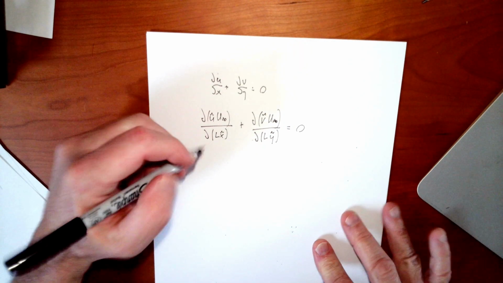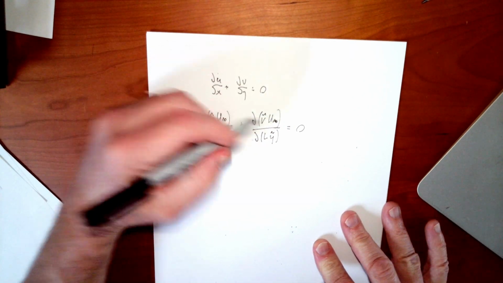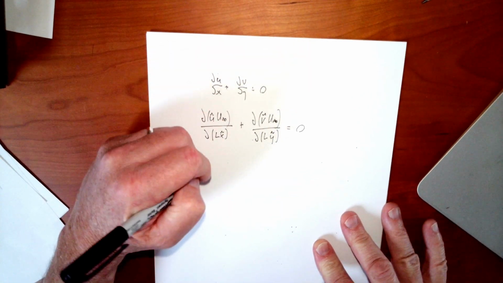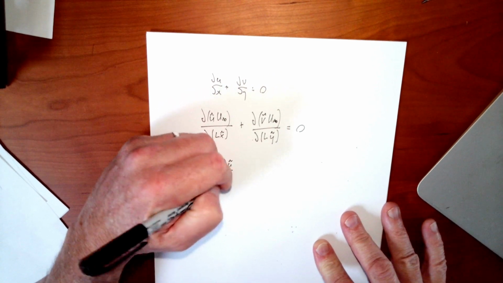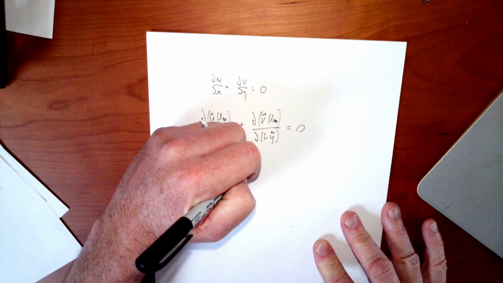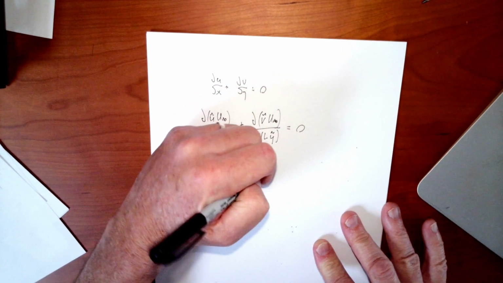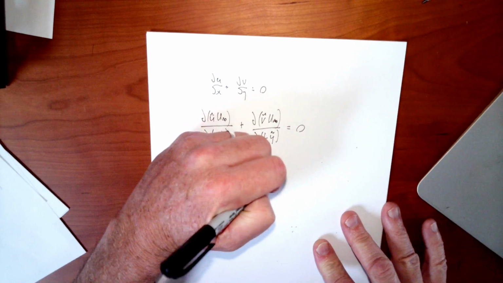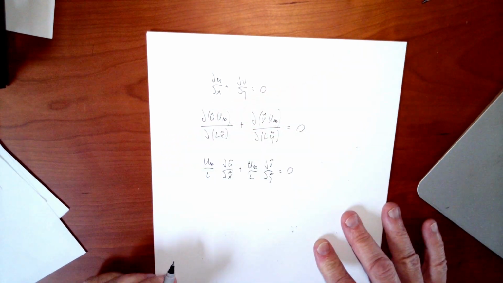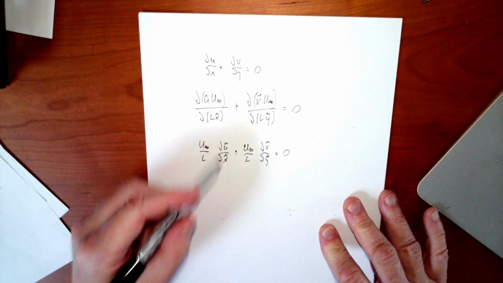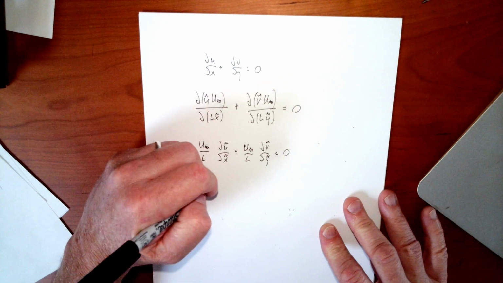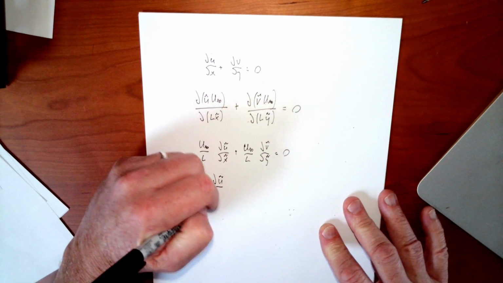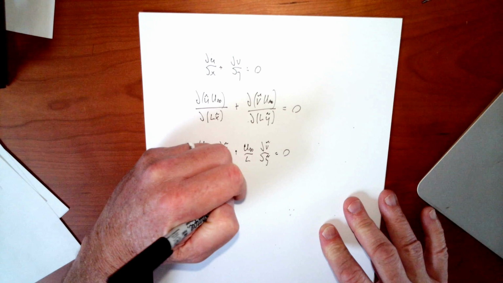So what do I do with this? Well, I can pull out constants. So I'm going to pull out u infinity, pull out L, pull out u infinity, pull out L. So I have u infinity over L times du tilde dx tilde plus u infinity over L again times dv tilde over dy tilde is equal to 0. So far, so good. Now I can simply divide by u infinity over L both sides. 0 divided by that is still 0. And I end up with an equation that looks basically unchanged.